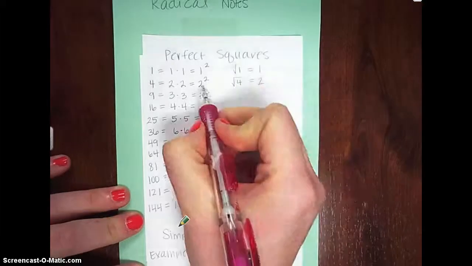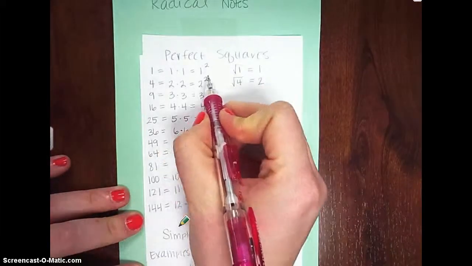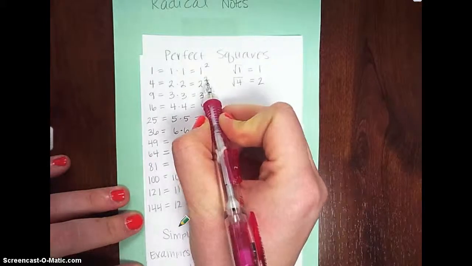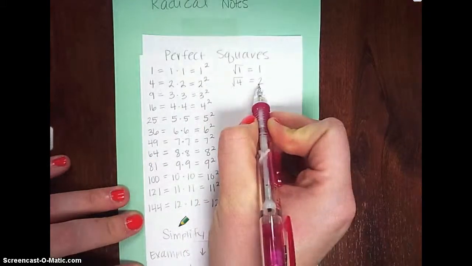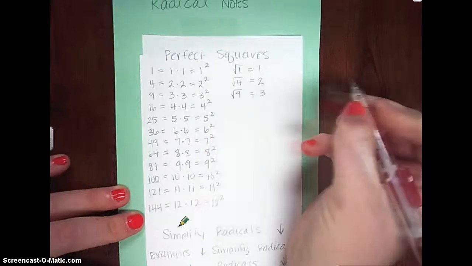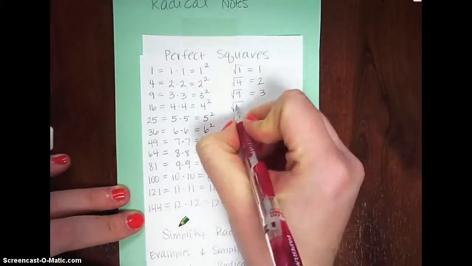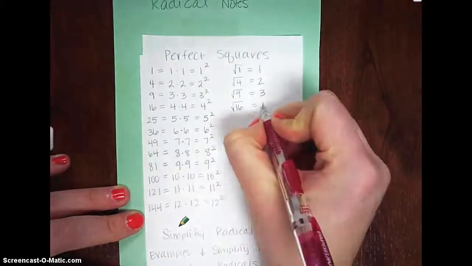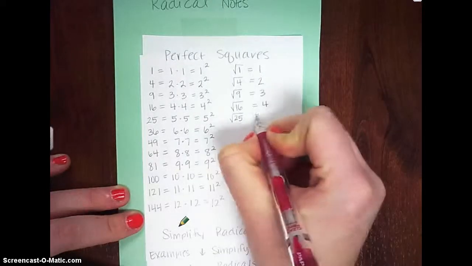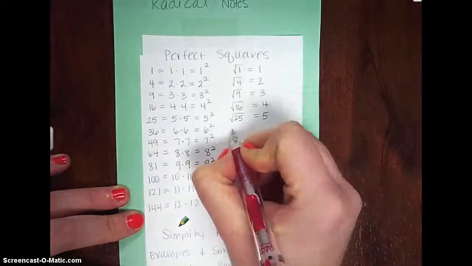So when you take a square root, if I take a square root of this one right here, essentially the square root is eliminating this exponent, which then just results in the number. So then we have square root of 9 is 3. Square root of 16 is 4. Square root of 25 is 5.